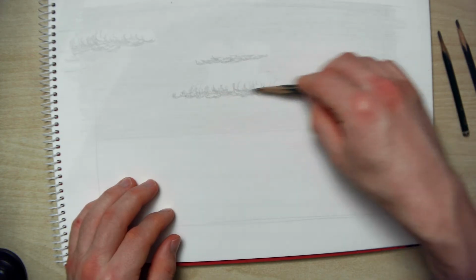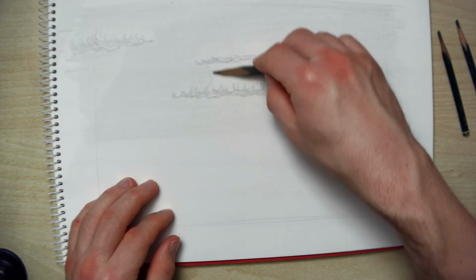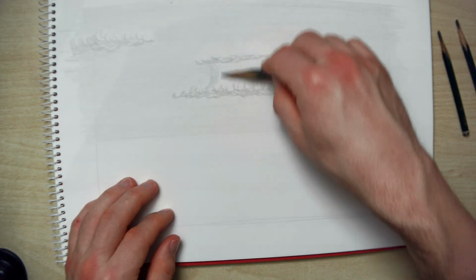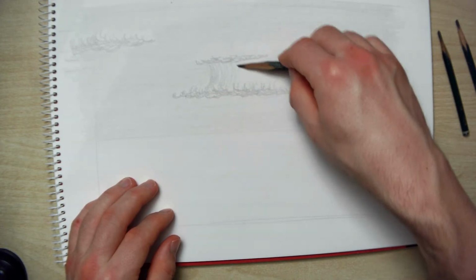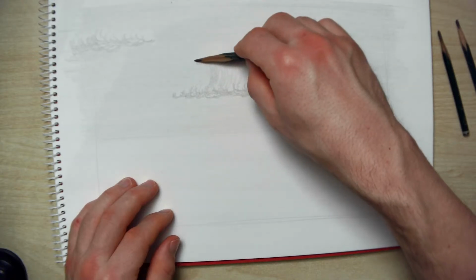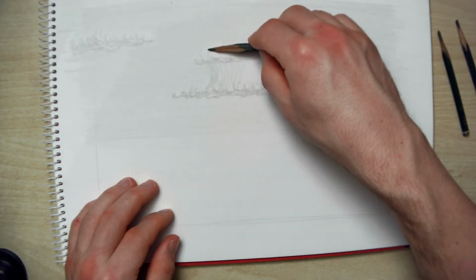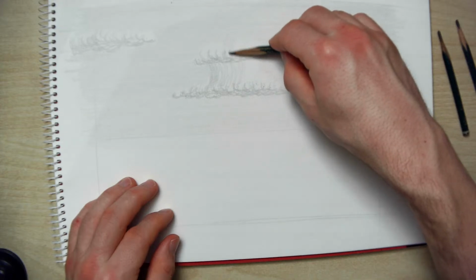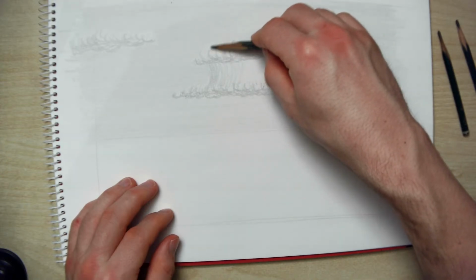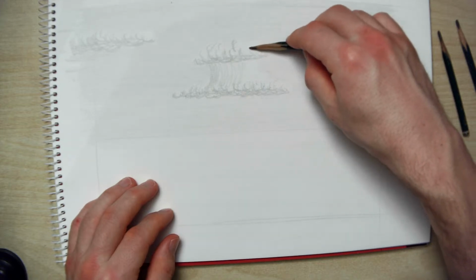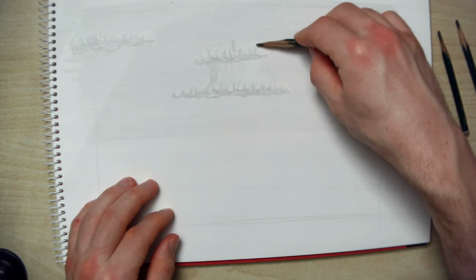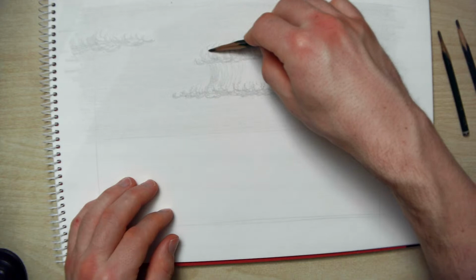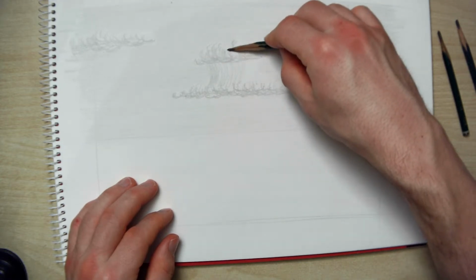Maybe some up there. And then we've got this shadow right here. Maybe like this. And of course, there are shadows on the side area up here as well. Couple more on the left side, then in the middle and on the right.